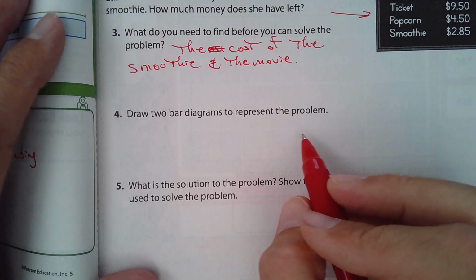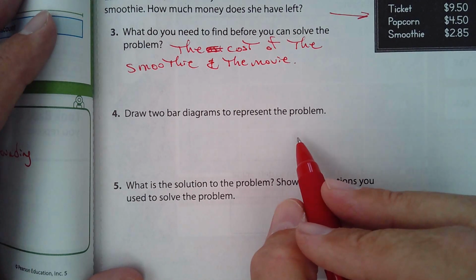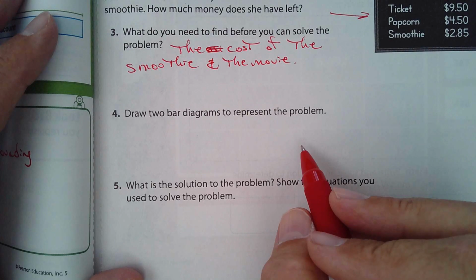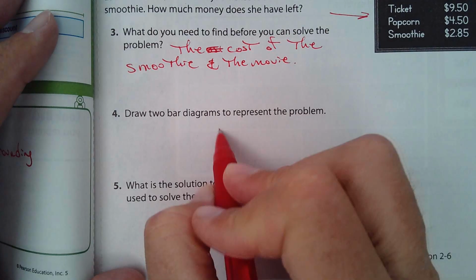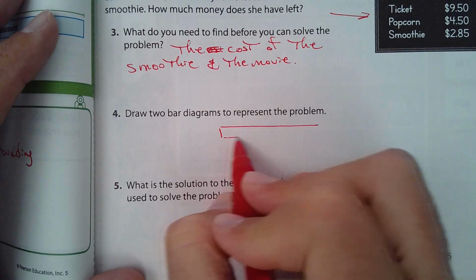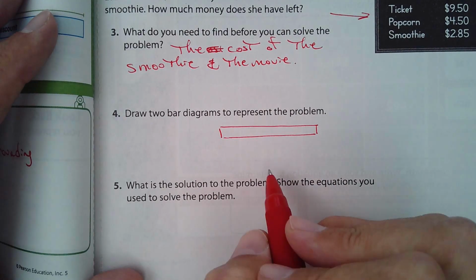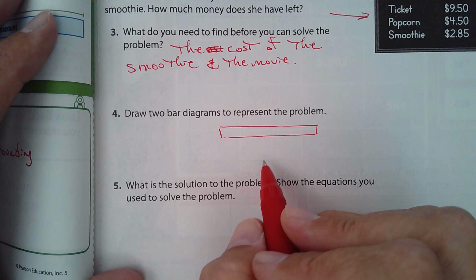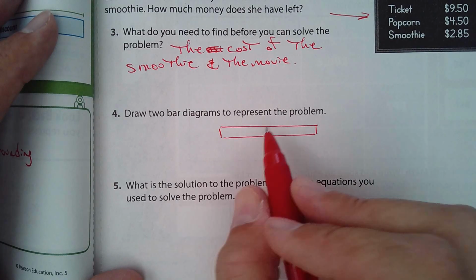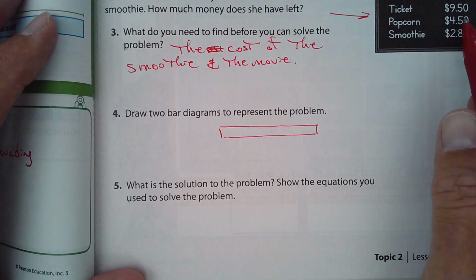Draw two bar diagrams to represent the problem. So the first bar diagram, I'm assuming this is what they want. One is going to represent the movie, which is $9.50.